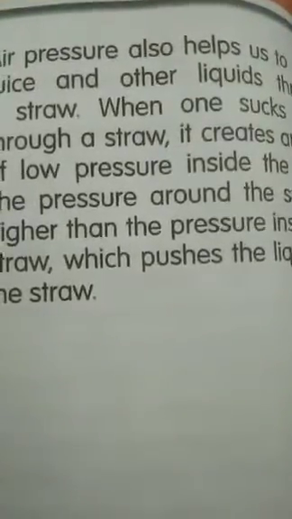Hello children, this is grade 5, block 17 and S4. Topic is air pressure in use. Open your readers, page number 108. I'm reading for you, right? Look into your books and you read after me.